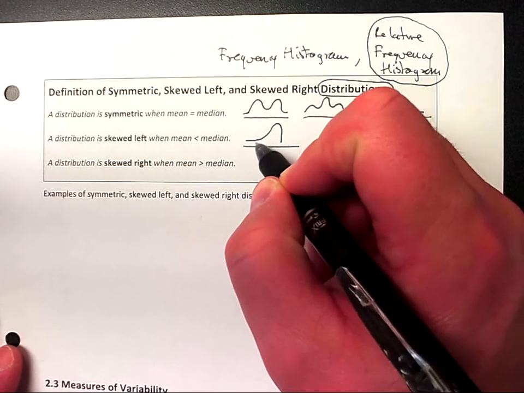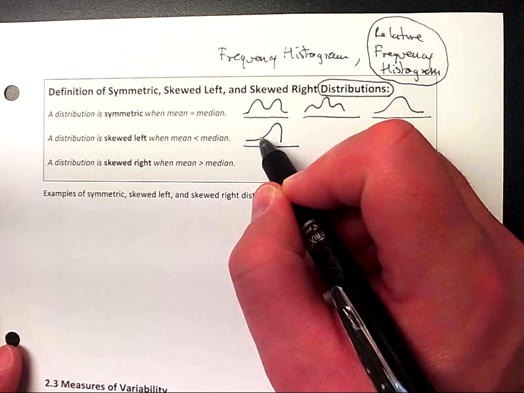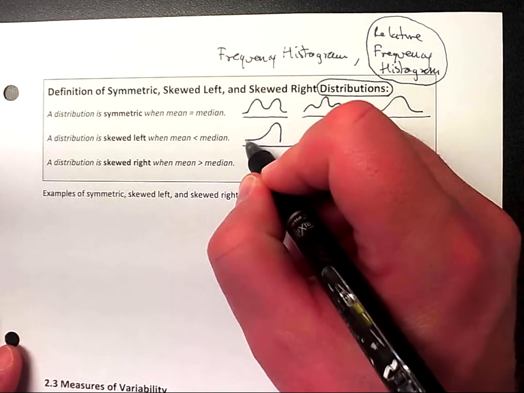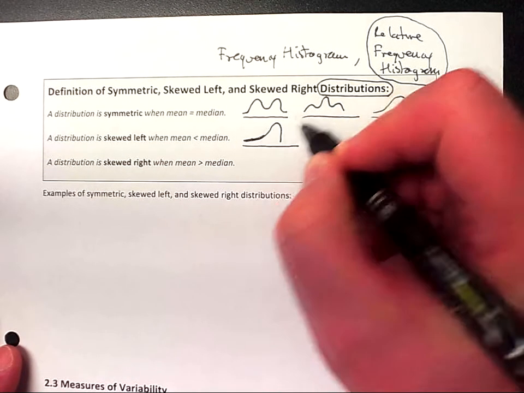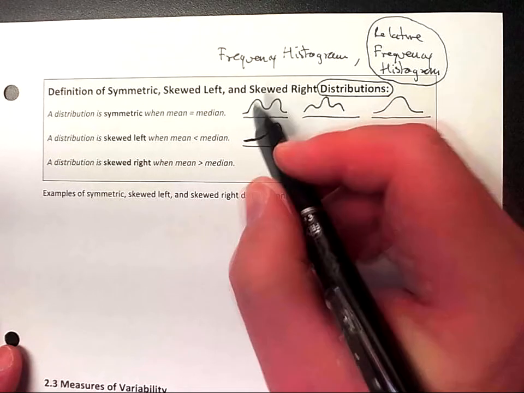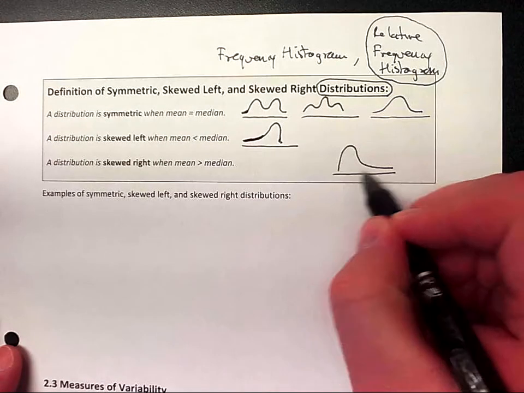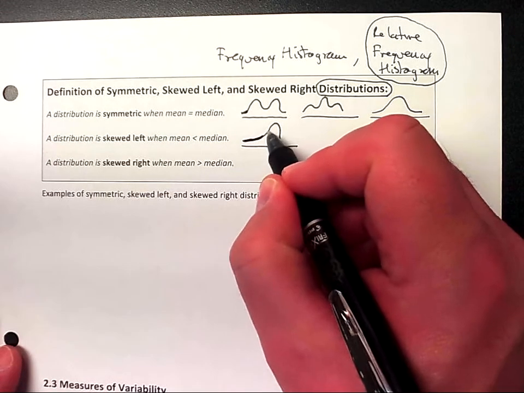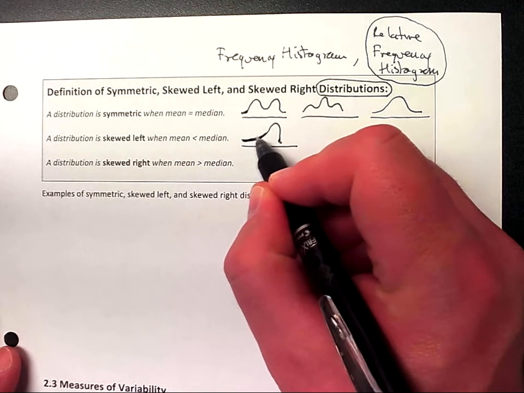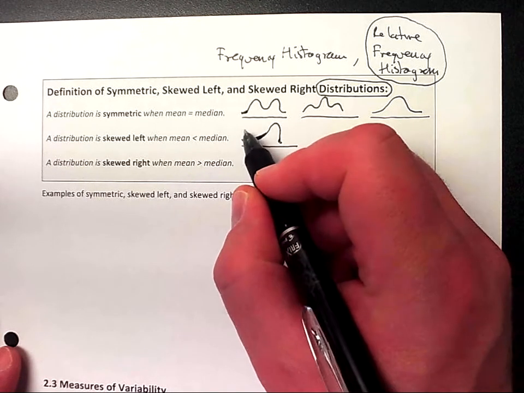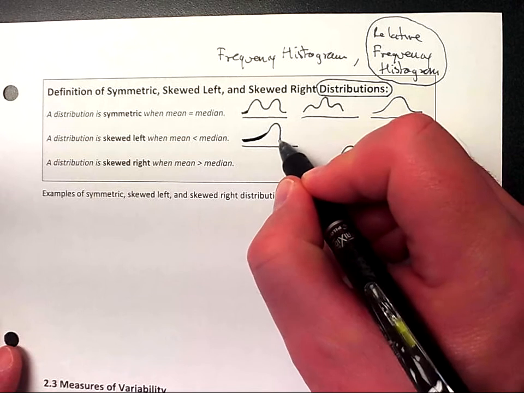And that's this. If we look at any distribution, the distribution is going to have a left-hand side over here and a right-hand side over here. Same thing if it's symmetric or if it's skewed right. Whenever we have this side of a distribution, this is known as the tail of the distribution.